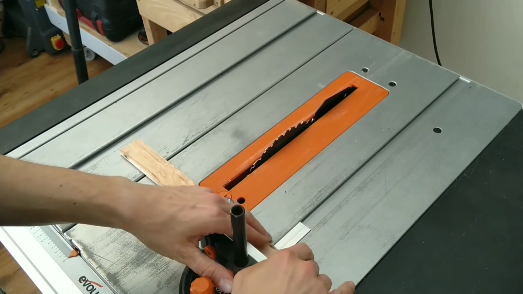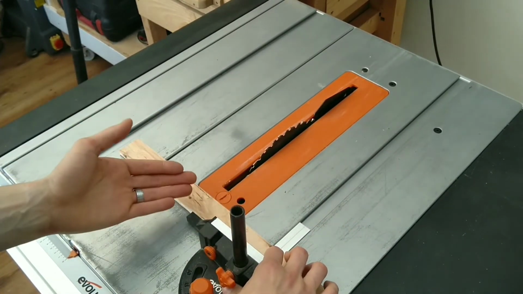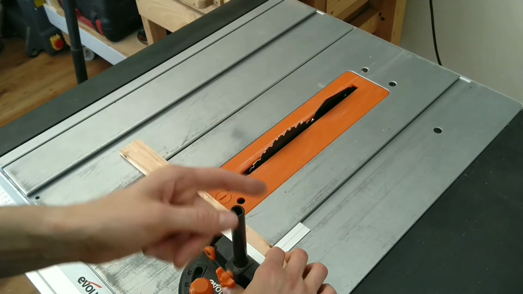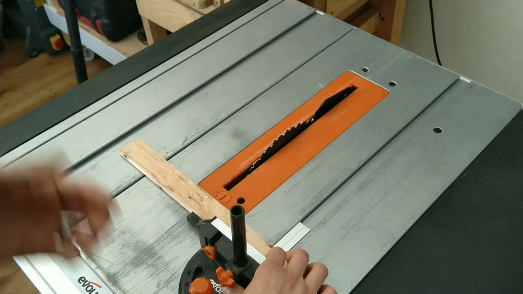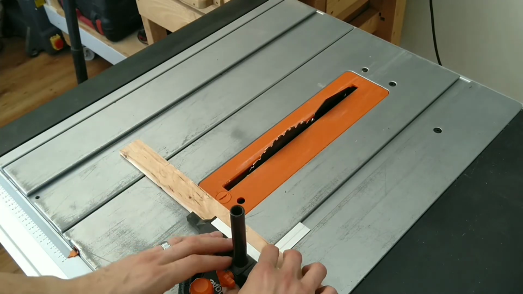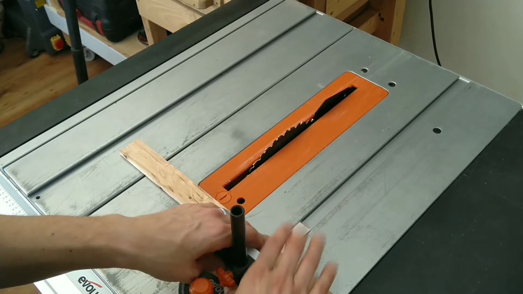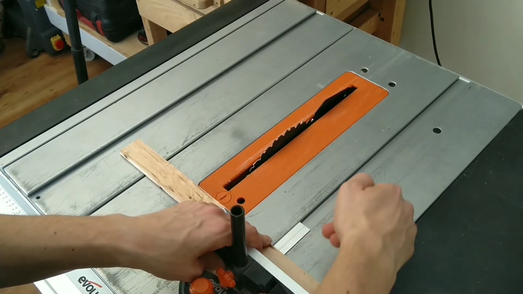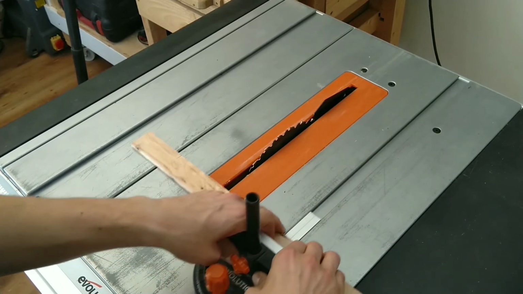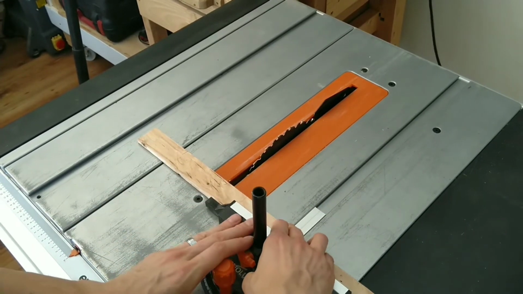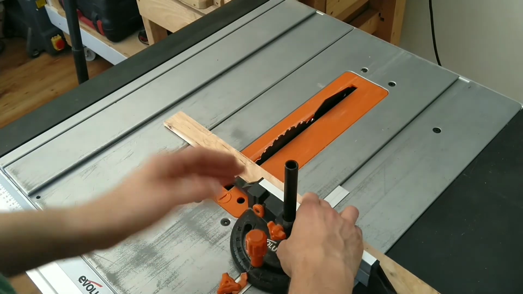Keep a firm grip on the wood, and then when you turn the saw blade on, make sure you keep your hands away from the blade at all times. Wear your ear protection, wear your eye protection, your dust mask, and keeping a firm pressure down and towards the fence, gently push the crosscut sled into the saw, and that will make a cut.